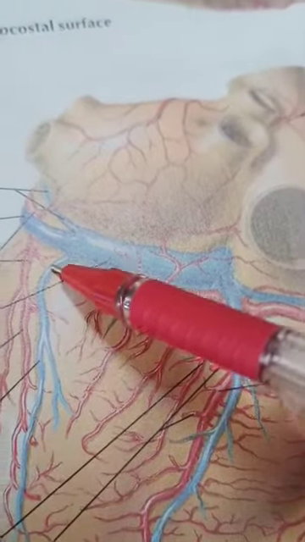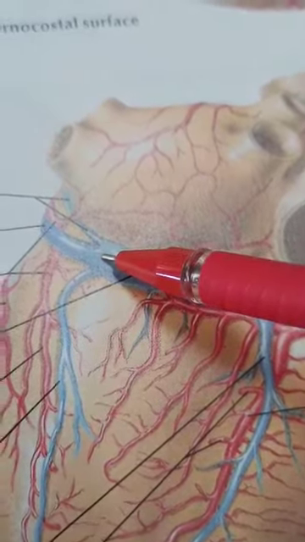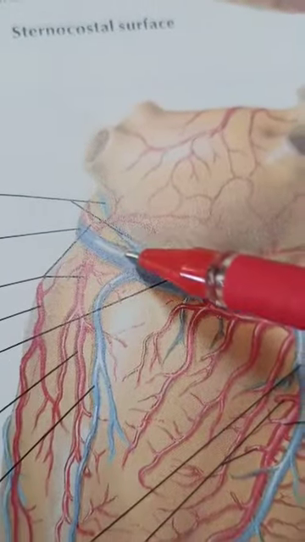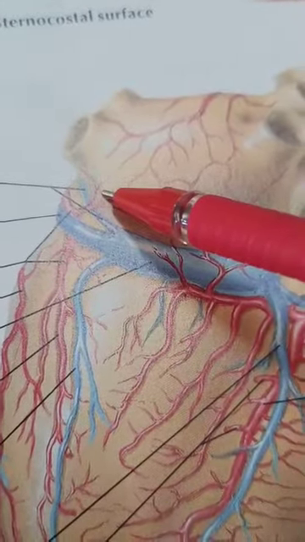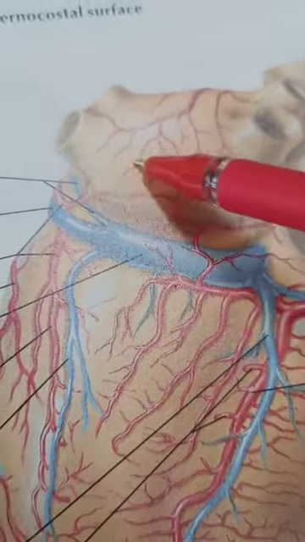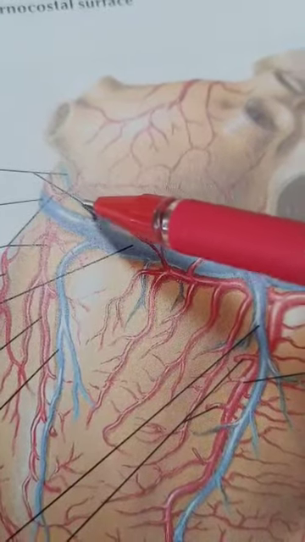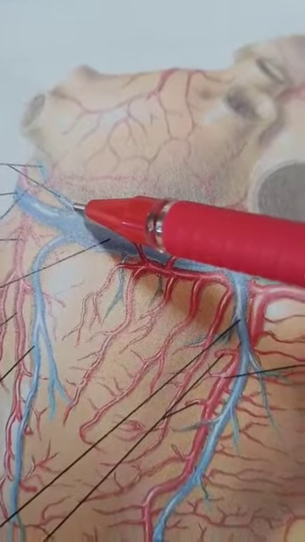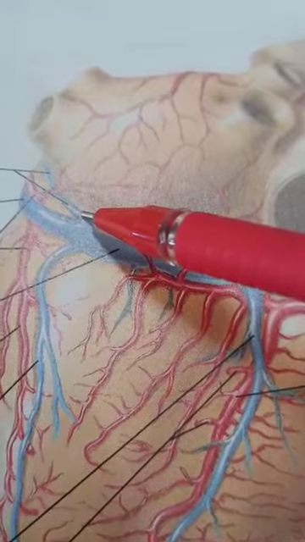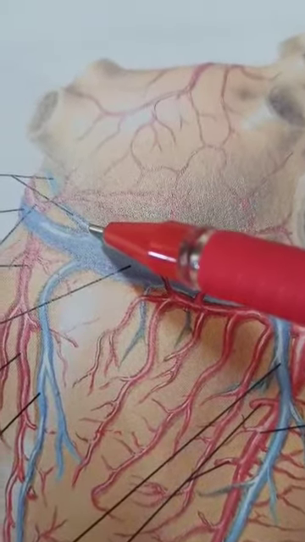And there is another vein, that is the oblique vein. Here we can see, this is the oblique vein of the left atrium, the oblique vein of Marshall. It drains the left atrium. It runs on the posterior surface of the left atrium and terminates into the left end of the coronary sinus. It develops from the left common cardinal vein, or duct of Cuvier.